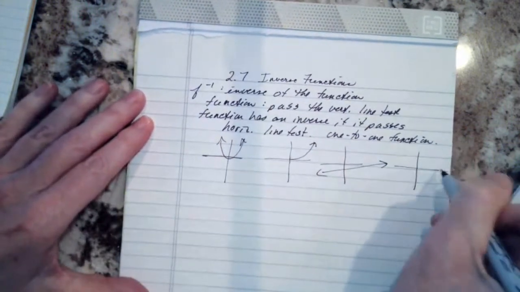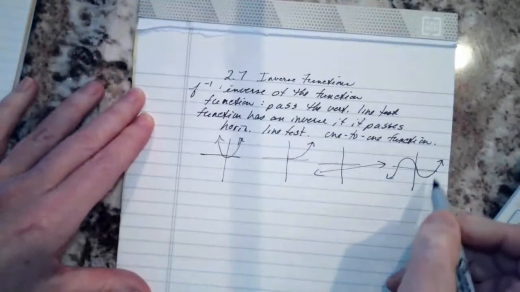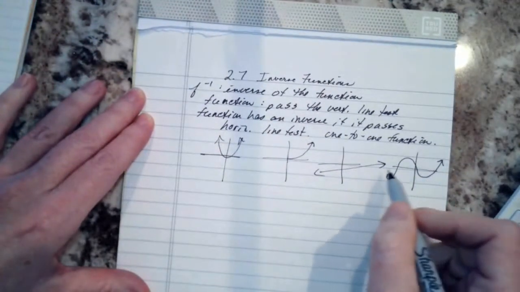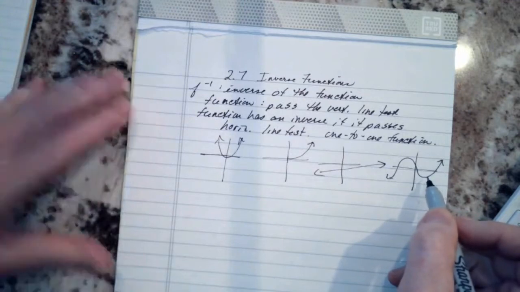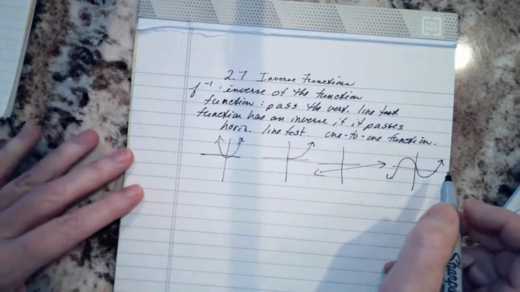One last one. Let's do something wacky-do like that. That passes the vertical, so it is a function, but it would not pass the horizontal, so we could not inverse it, and it is not a one-to-one function.